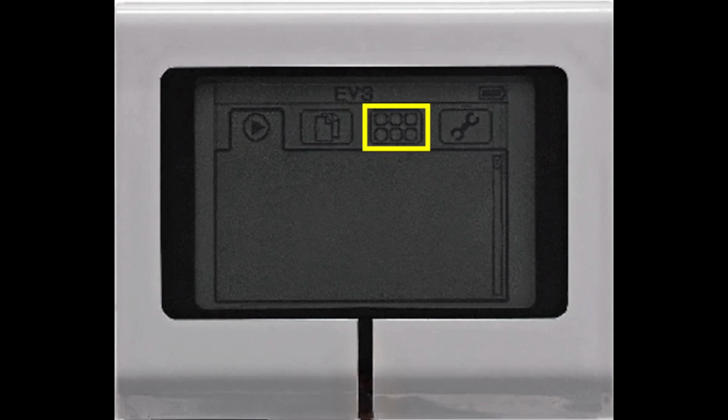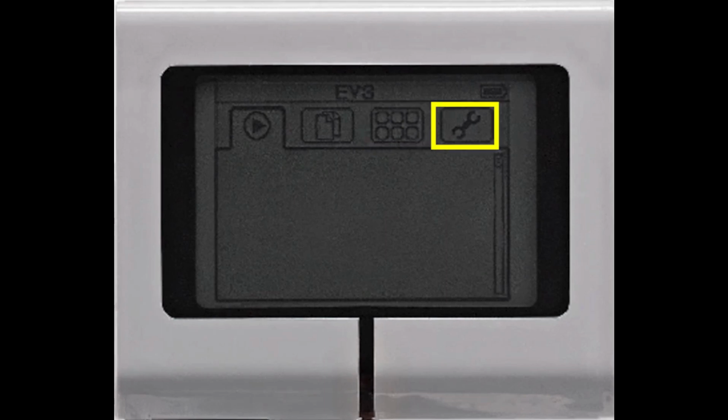Next, we have the Brick Apps tab. This has many apps, including one that shows what is connected to each port on the EV3 Brick, whether it's a motor or a sensor. Lastly, we have the Settings tab. This allows you to control various settings of the EV3 Brick, including Bluetooth, Wi-Fi, and volume.